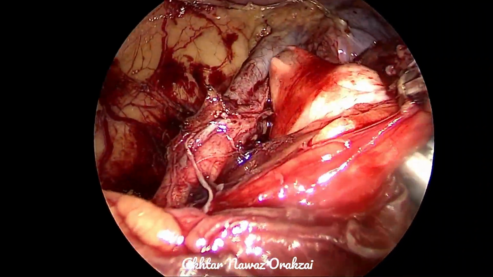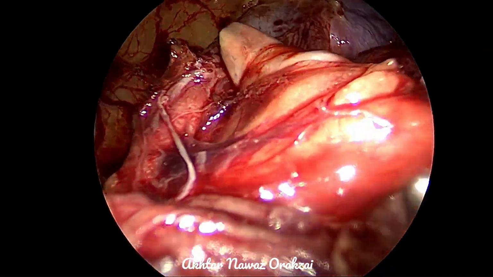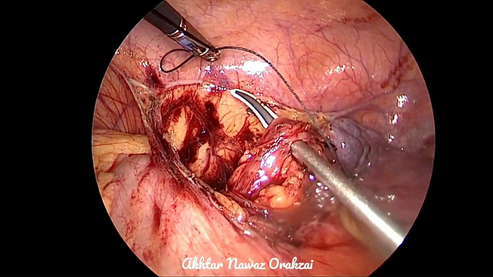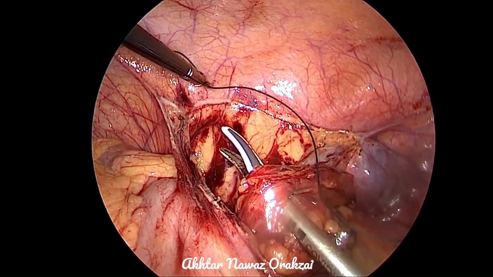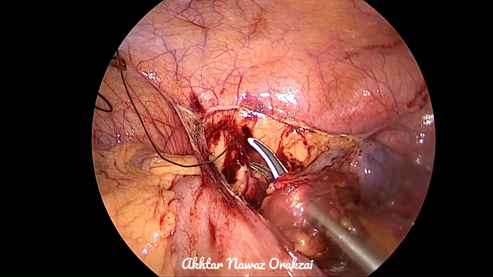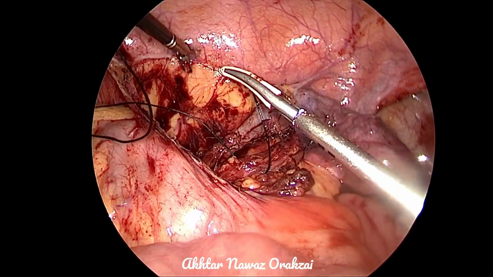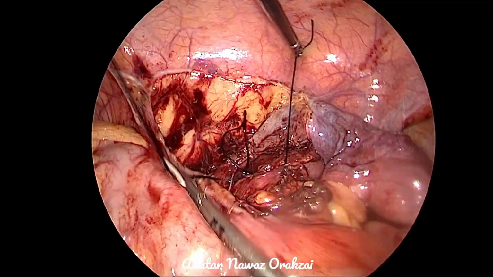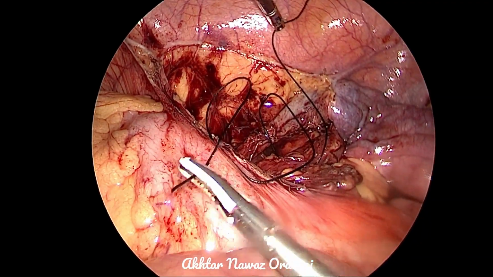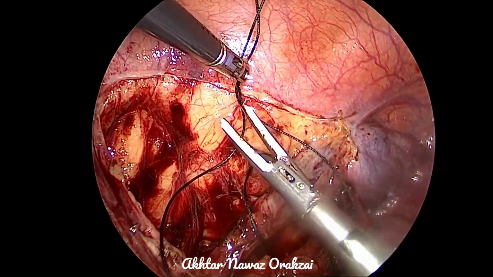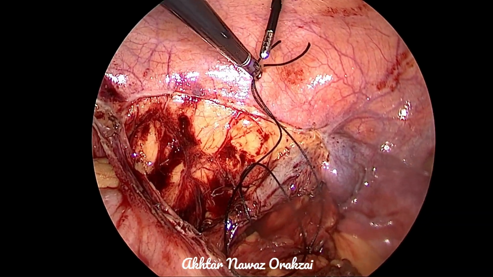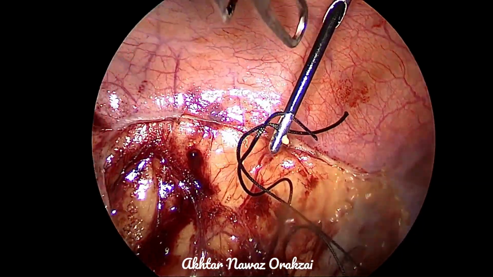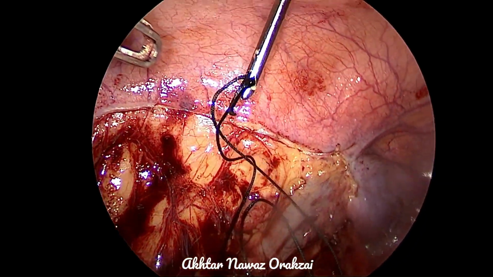So here we dissected the ureter enough now, and then made a window. In this window I usually place a silk, and then I create a small 2 millimeter hole in the peritoneal cavity, which acts like a small 2 millimeter port, and then I bring this loop outside and hold it with an artery forceps outside the abdomen.